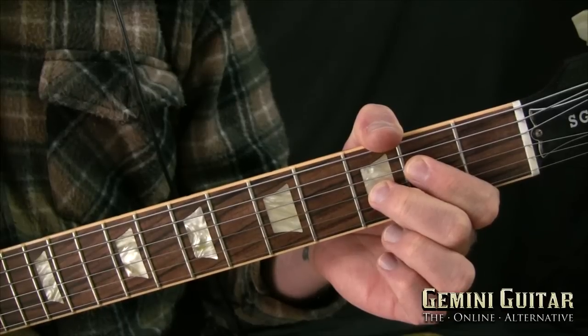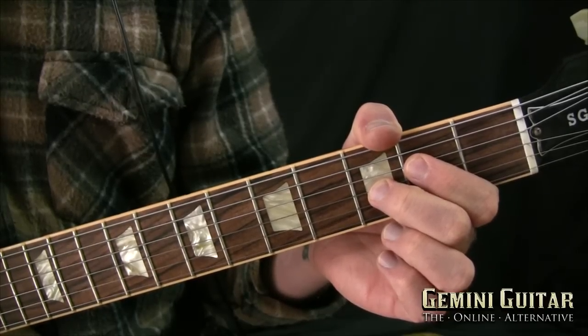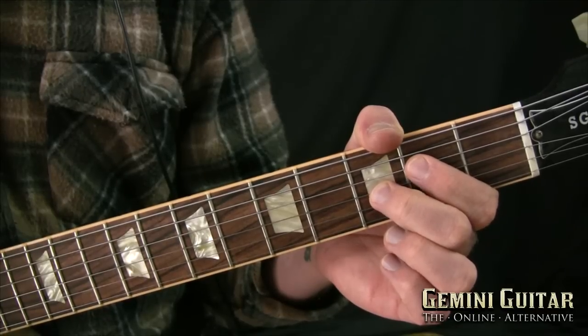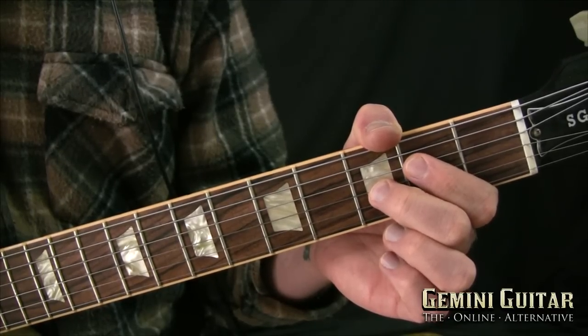The minor second conflicts wonderfully with the root note, as it does with the fifth. This combination is perhaps one of the most effective alterations for achieving darkness and dissonance.